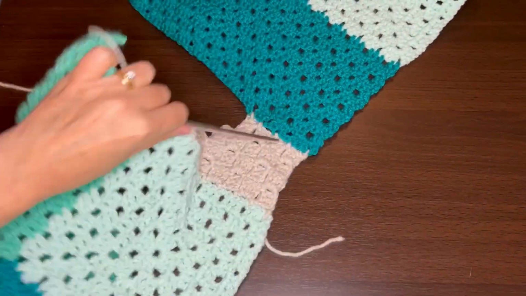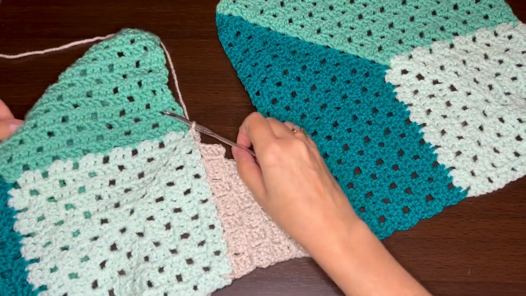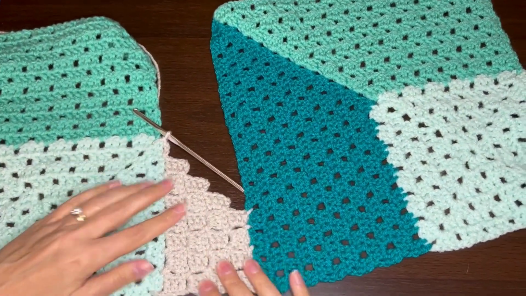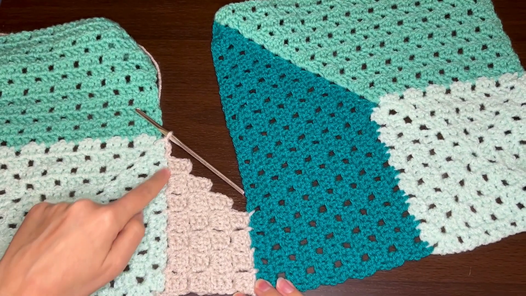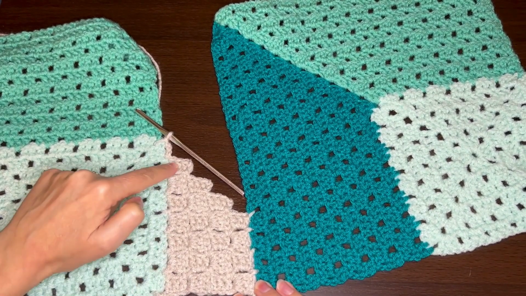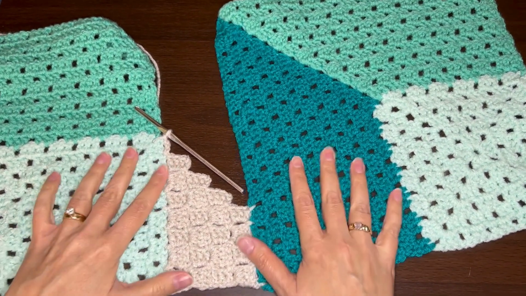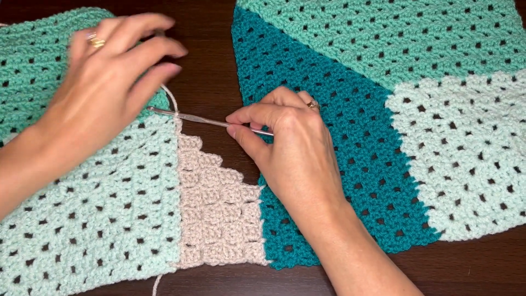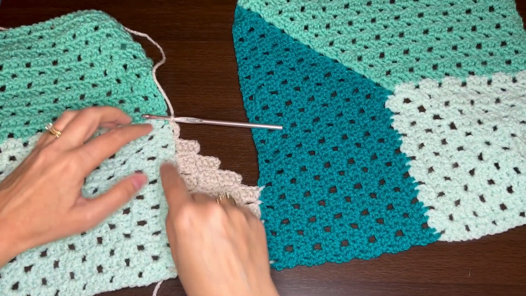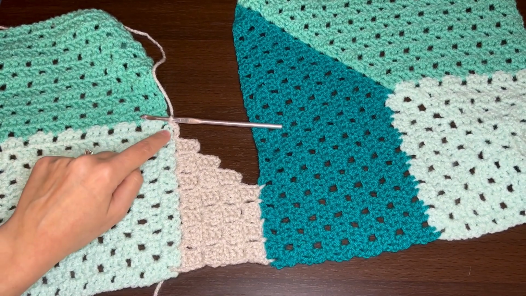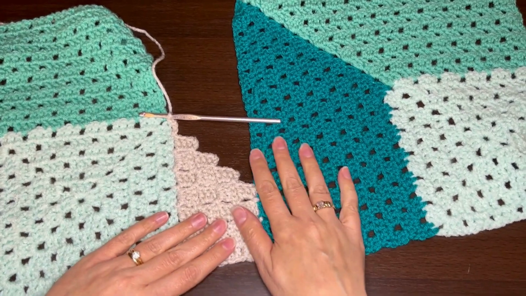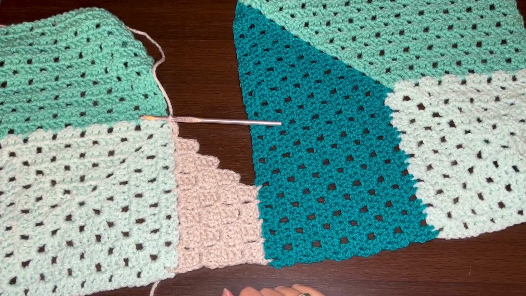Okay, so just to show you where we are, that's the end of row 7. And the way you can count this is on the larger side, 1, 2, 3, 4, 5, 6, 7. That's how you can tell what row you're on. So when we do the chain 3 at the end of row 7, we should end up in the other corner of this color A square.